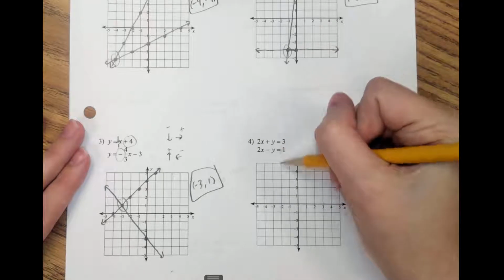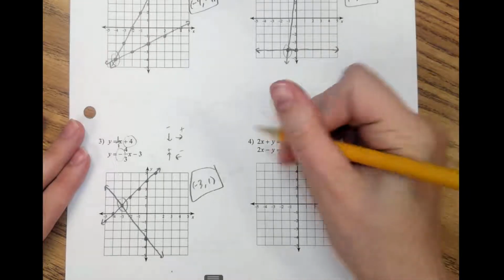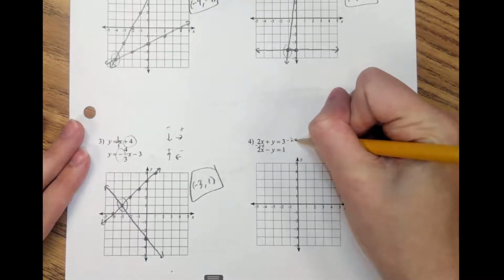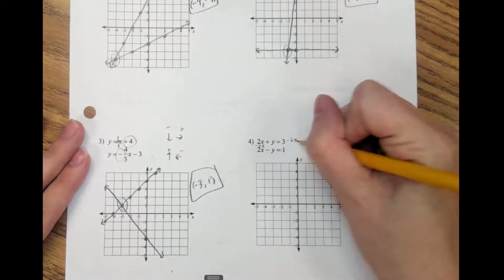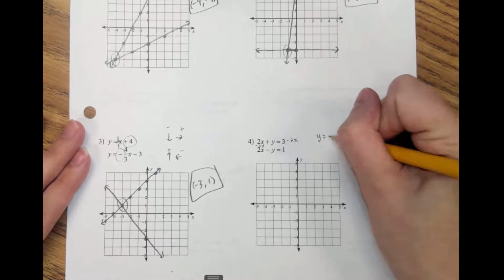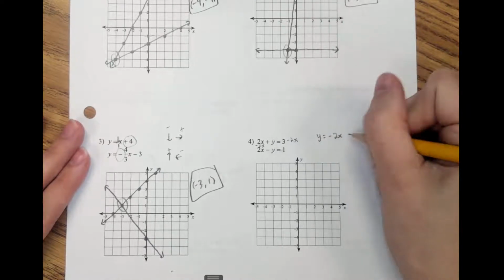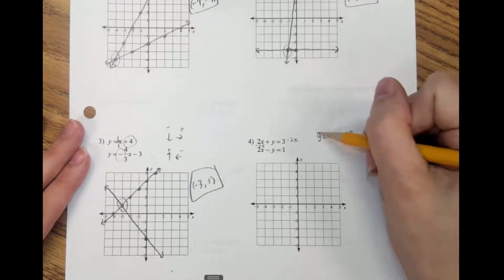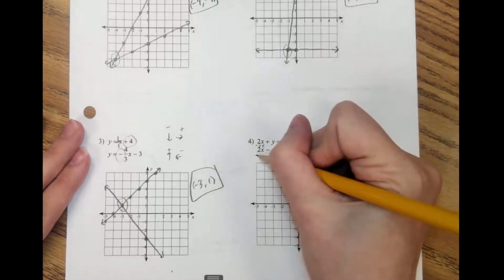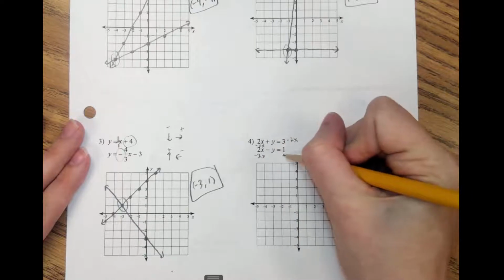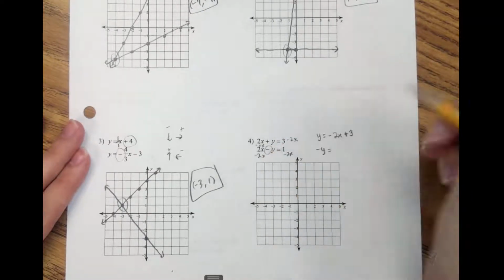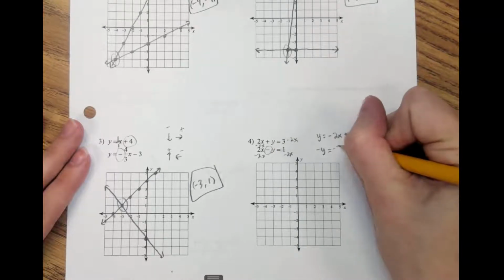On number 4, these are not in slope-intercept form, so our first step should be to solve, and both of these have the same first step where we subtract the x over. So our first equation ends up being y equals -2x plus 3, and that's all that we have to do because y is now by itself. On the second one, we're going to subtract 2x. But this time, make sure you don't forget about that negative because lots of people do.